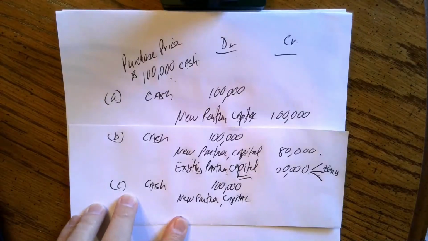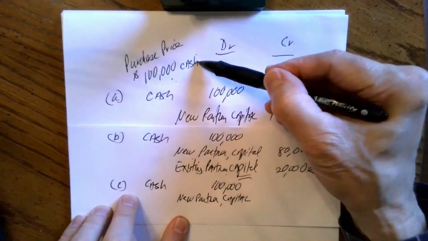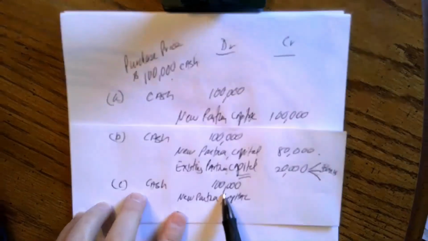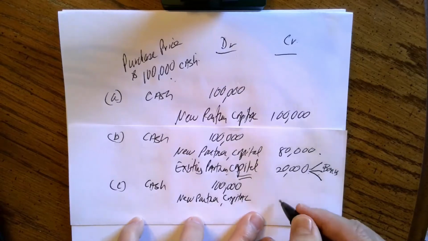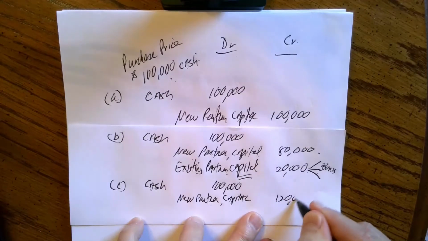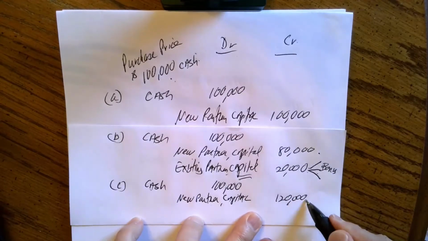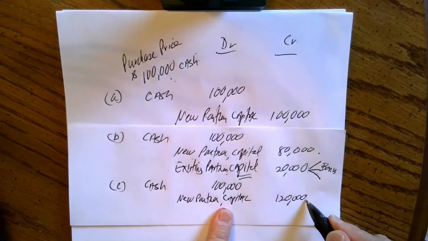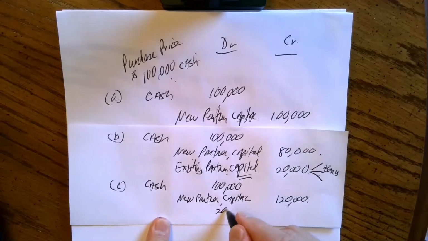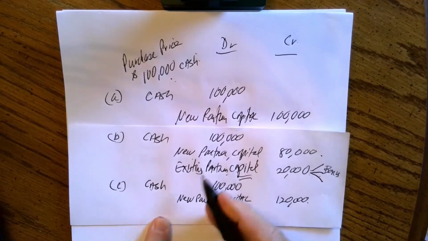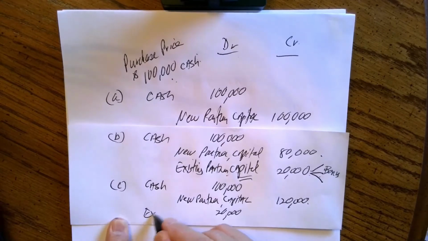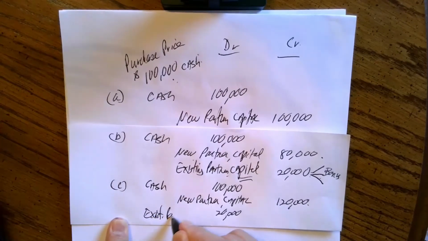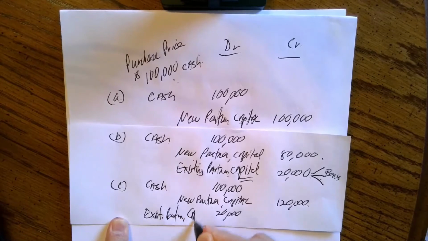Let's assume the same purchase price, $100,000, comes into the partnership. But to entice this new partner, they decide to give that new partner a $120,000 interest in the partnership, crediting the new partner's capital account. That means the other $20,000 needed as a debit would have to come from the existing partners' capital accounts.